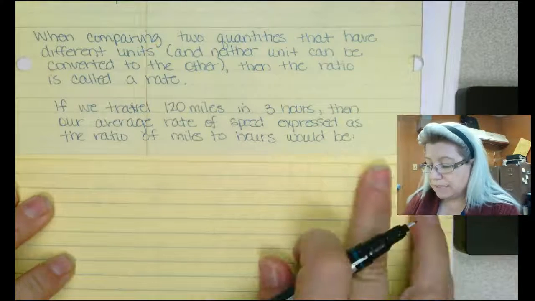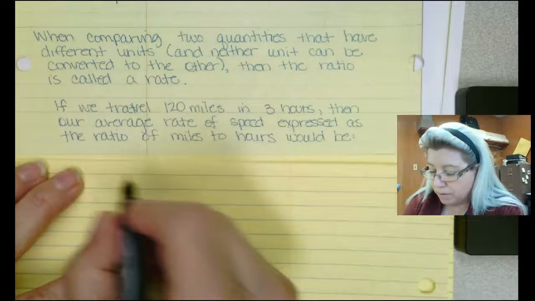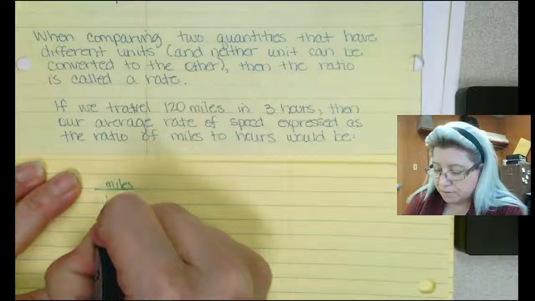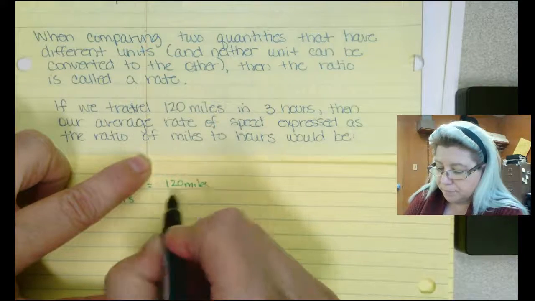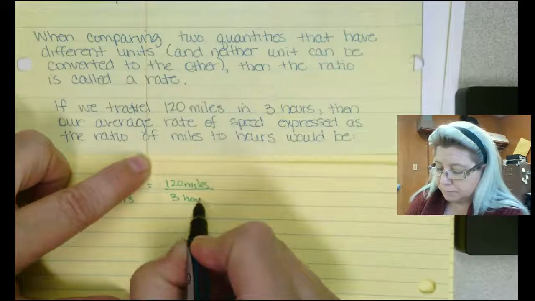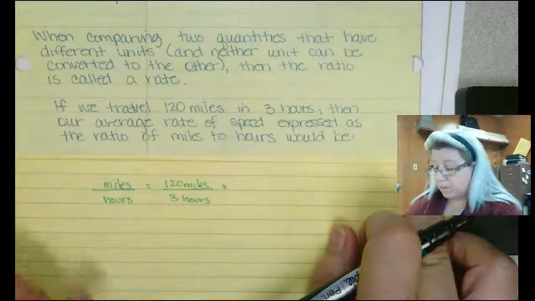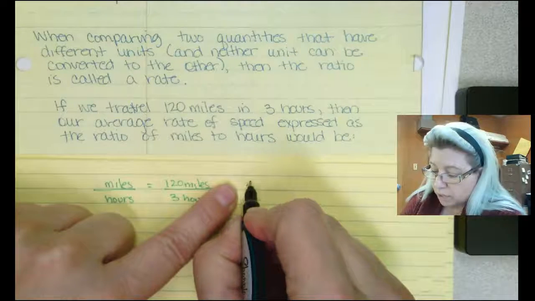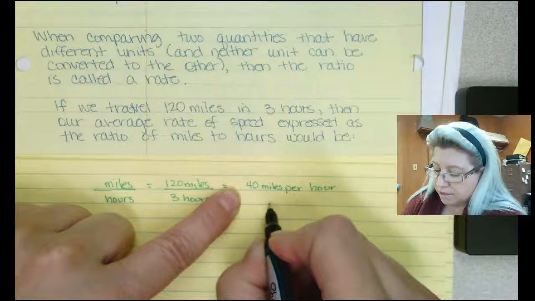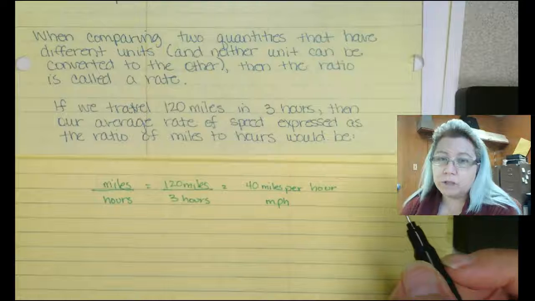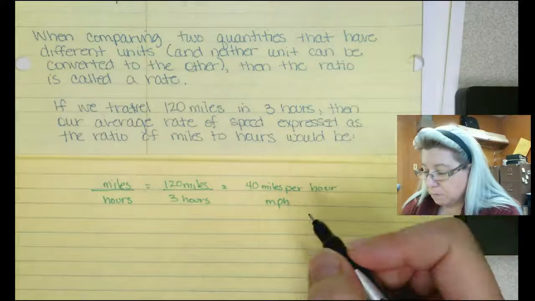If we travel 120 miles in 3 hours, then our average rate of speed can be expressed as a ratio of miles to hours. So miles to hours, and we traveled 120 miles in 3 hours. We are not going to express this as a fraction in the end. We're actually going to do this math. We're going to divide 3 into 120, so it will be 40 miles per hour. And you've probably also seen this as mph. We talk about mph a lot when we're traveling. All our street signs are 65 mph. You know, it's implied that it's miles per hour.